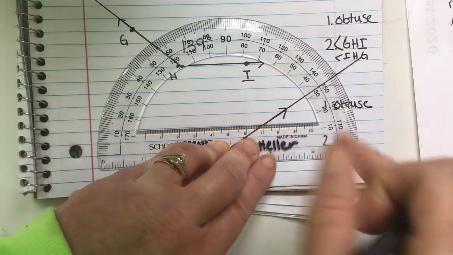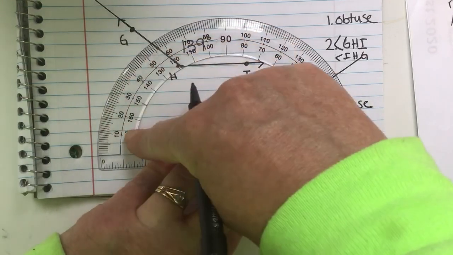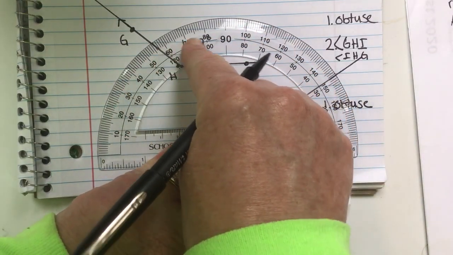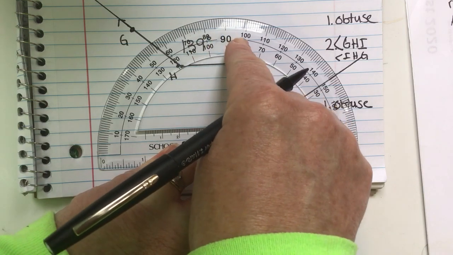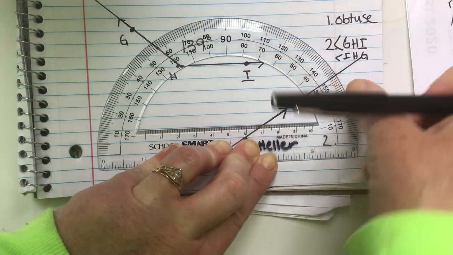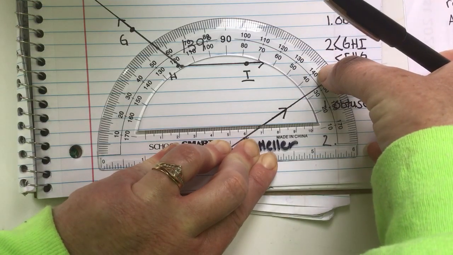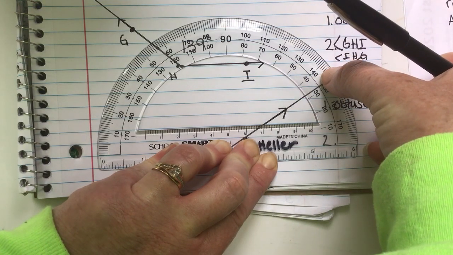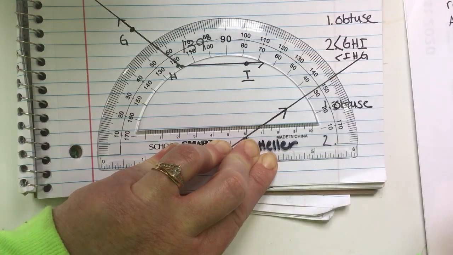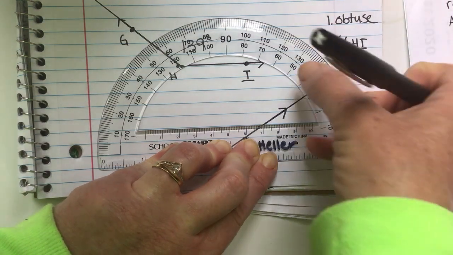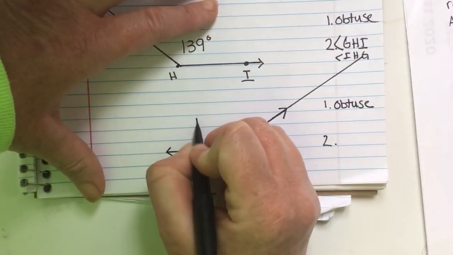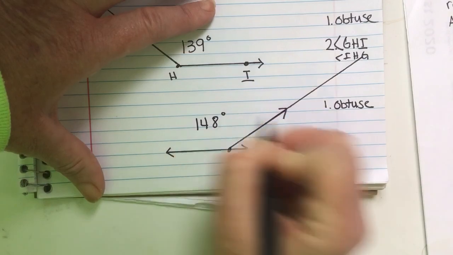Okay, so we are using the top numbers, and we'll start here. 10, 20, 30, 40, 50, 60, 70, 80, 90, 100, 110, 120, 130, 140, and now we can count lines. 141, 142, 143, 144, 145, 146, 147, 148. It looks about 148. So 148 degrees.